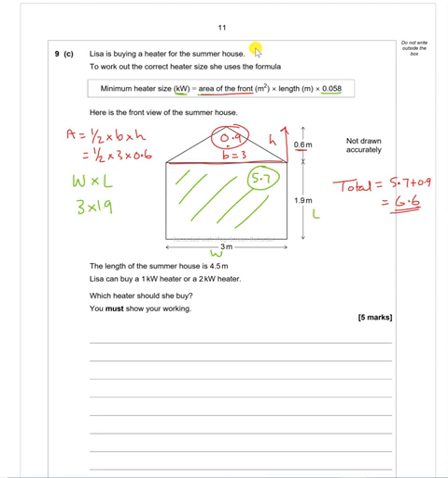Now to work out the size, we multiply that 6.6 by the length, and the length, they say, is 4.5. So we do 6.6 times 4.5, and then you have to put this factor in.